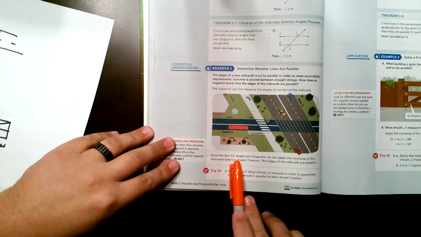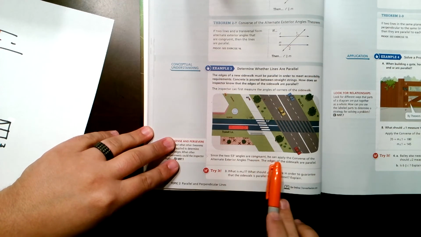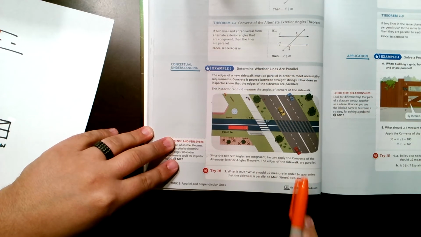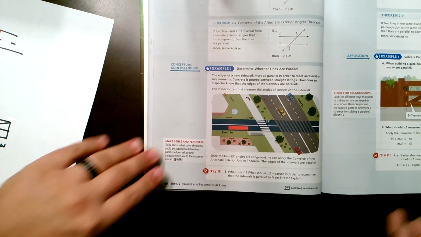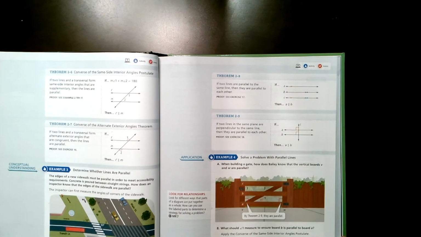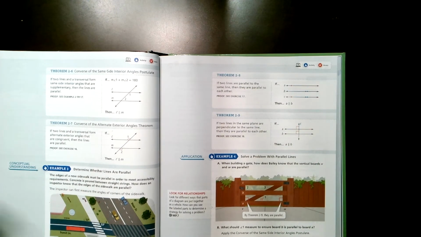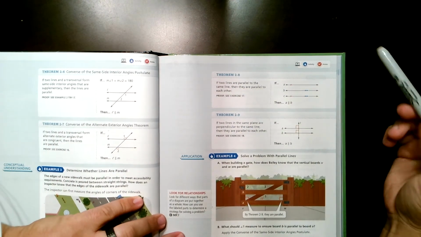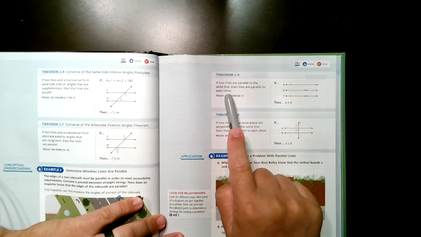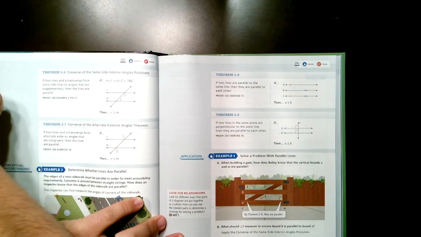So let's see if that's it. Since the two 53-degree angles are congruent, he can apply the converse of the alternate exterior angles theorem, and the edges of the sidewalks must be parallel. A couple more theorems. So this is saying if two lines are parallel to the same line, then they are parallel to each other.